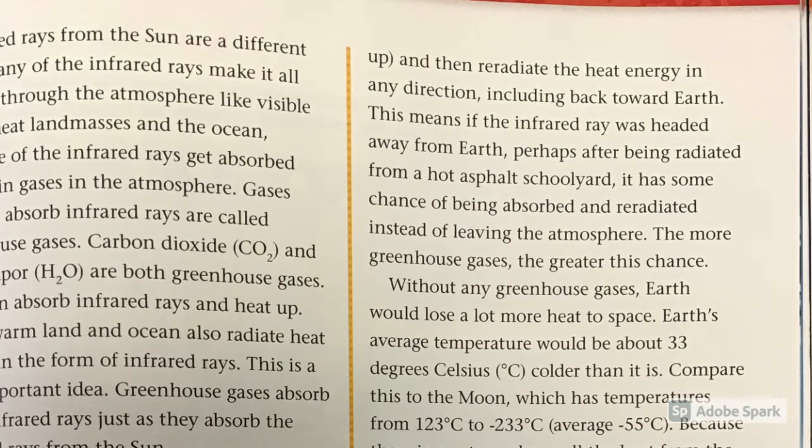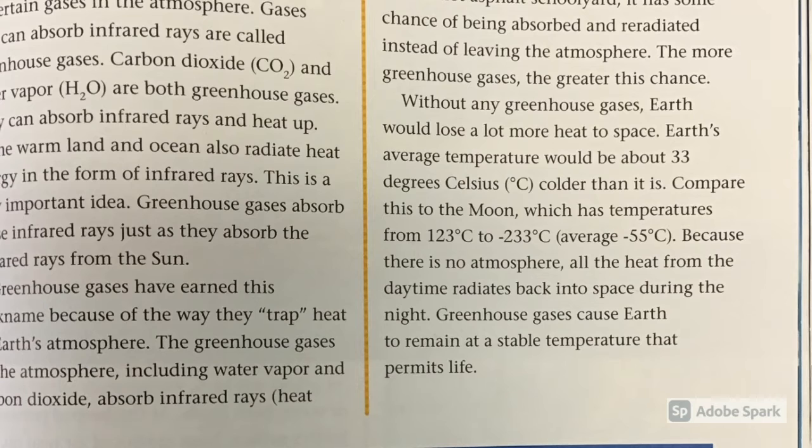This means if an infrared ray was headed away from Earth, perhaps after being radiated from a hot asphalt schoolyard, it has some chance of being absorbed and re-radiated instead of leaving the atmosphere. The more greenhouse gases, the greater this chance. Without any greenhouse gases, Earth would lose a lot more heat to space. Earth's average temperature would be about 33 degrees Celsius colder than it is.